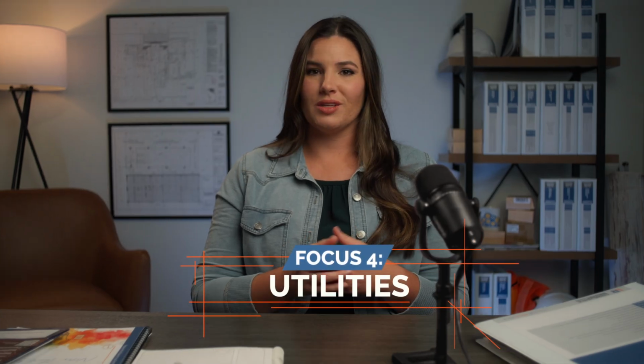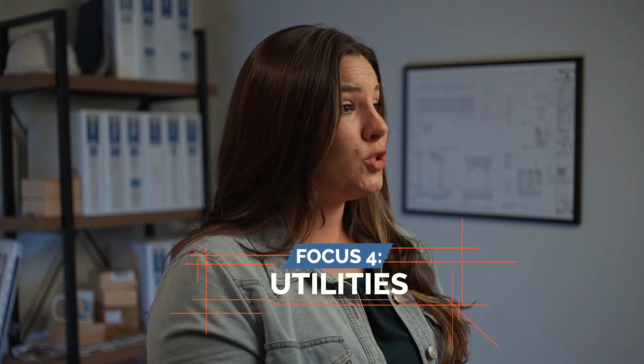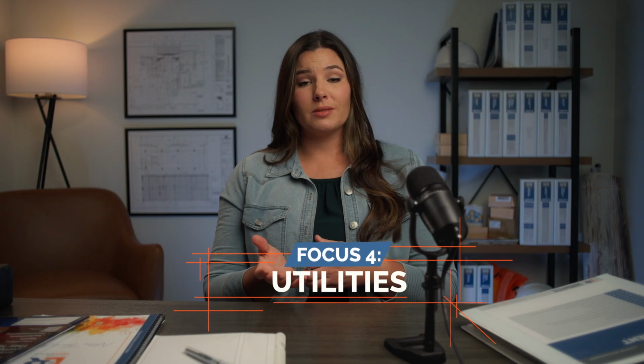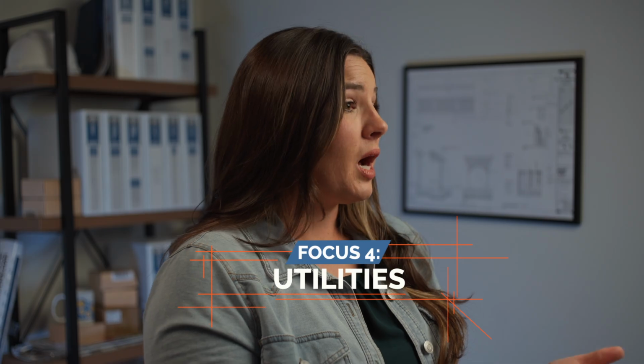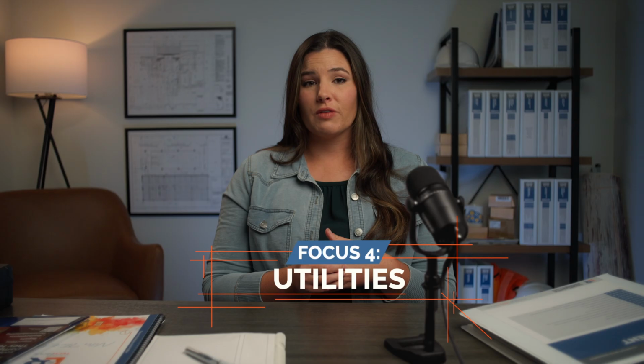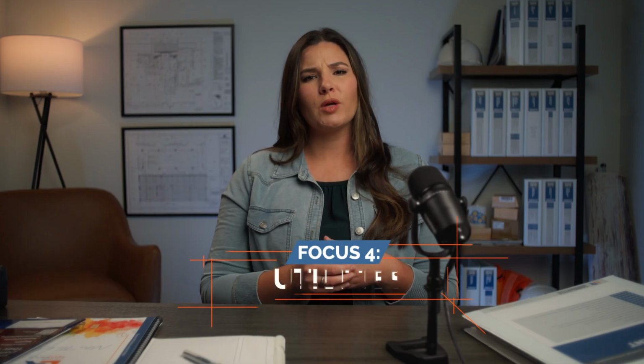Focus 4, utilities. Do a fast utility scan as you pass. Daisy-chained power strips, outlets too close to sinks, unsecured oxygen cylinders, blocked eye wash, med gas valve labeling. If the room has a pressure indicator, grab a quick reading and note it.